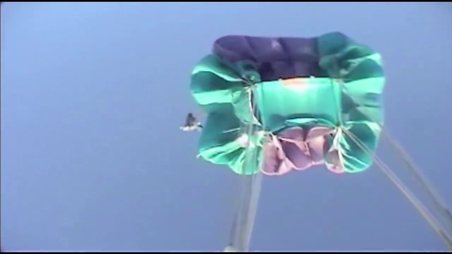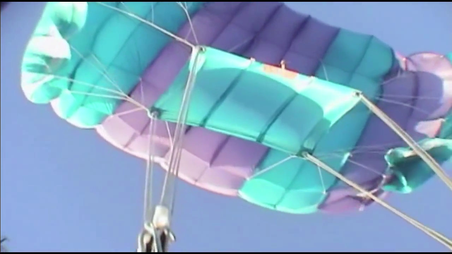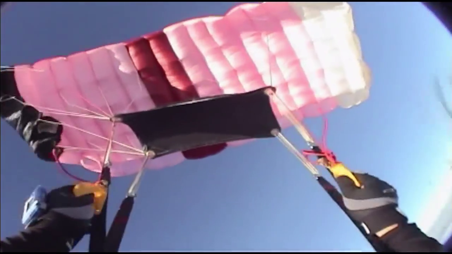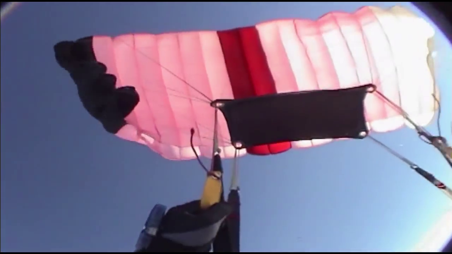Initially, the slider is packed at the top of the lines. When the parachute opens, the lines begin to spread apart as the canopy inflates from side to side. This action forces the slider down the lines. In the fully deployed position, the slider should come to rest at the bottom of the lines, just above the risers. It serves no other function at this point. The slider needs to be at least halfway down the lines for the canopy to have an acceptable descent rate.